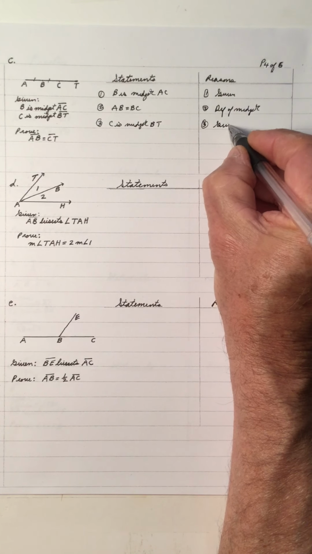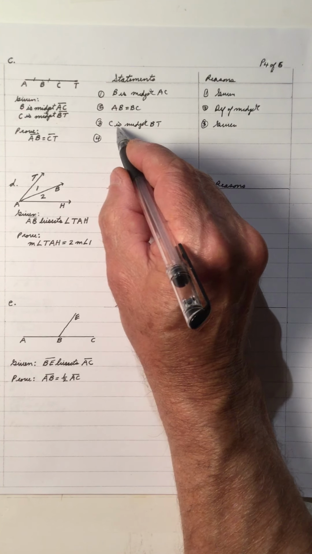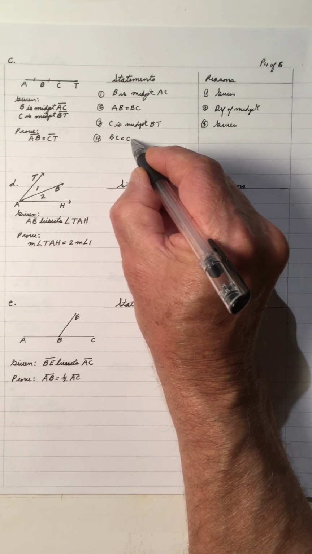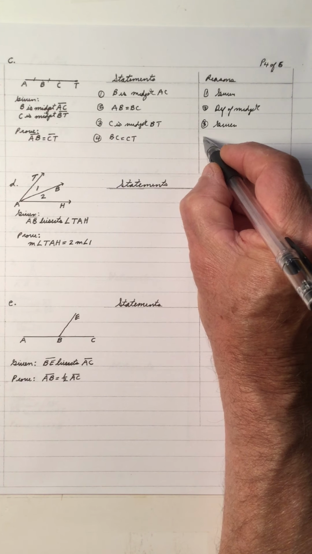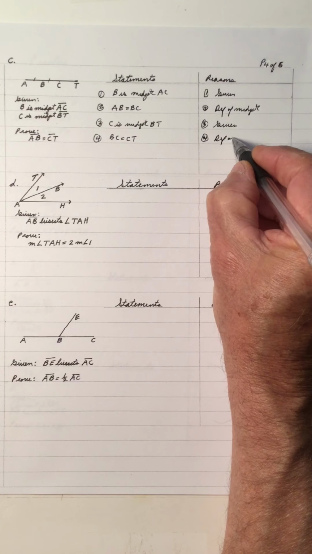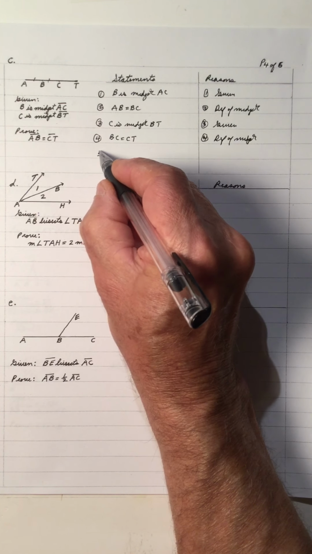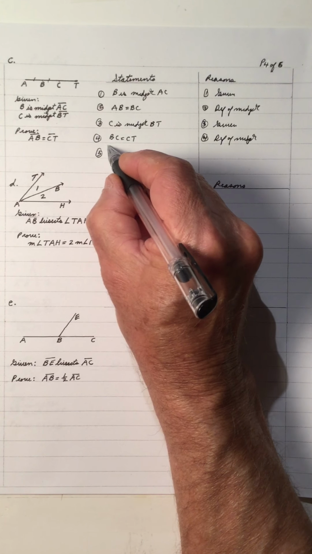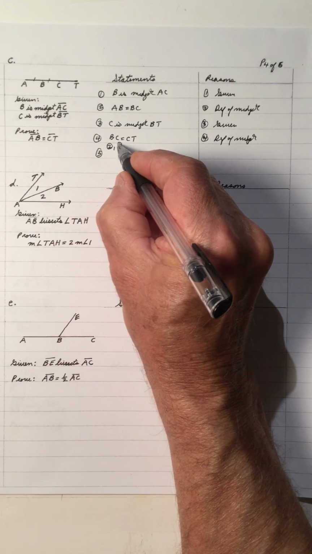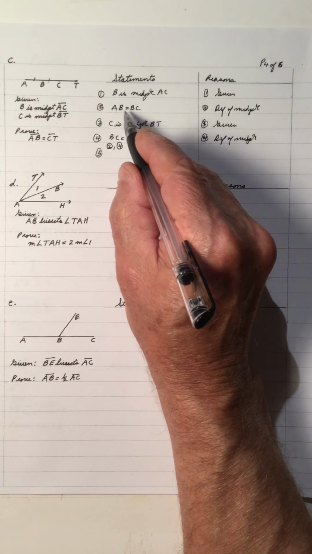Given. And number 4, if that's a given, then that means that BC equals CT. And again, definition of a midpoint. So now notice that if we look at number 2 and number 4, BC is in both of them.